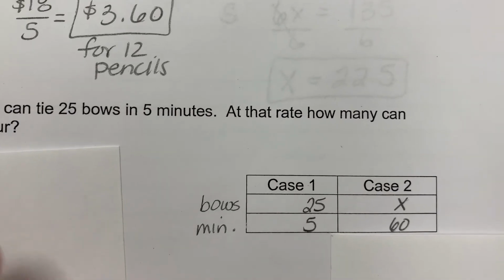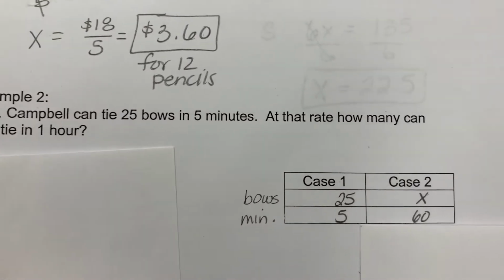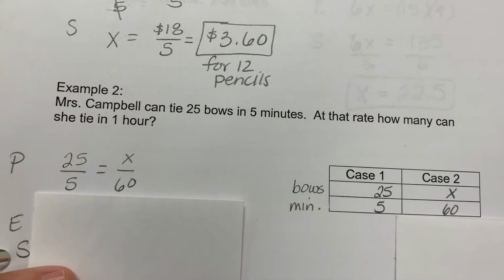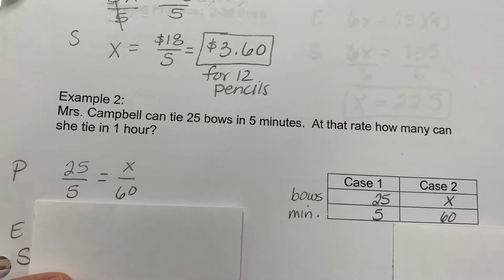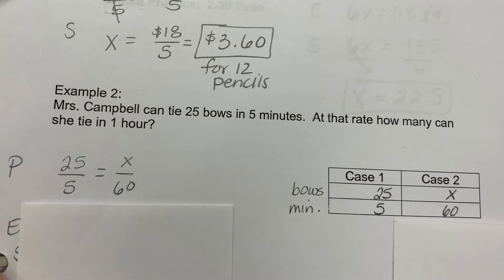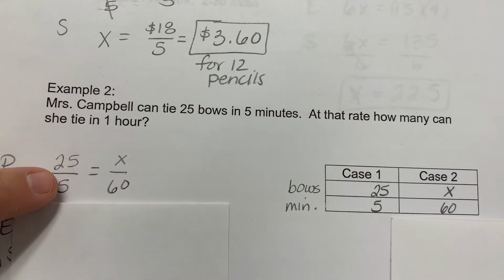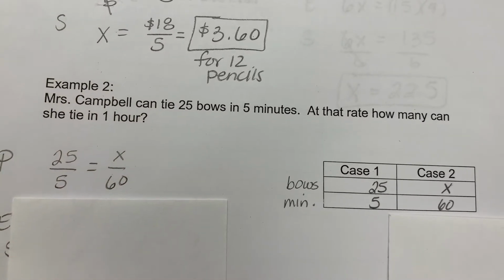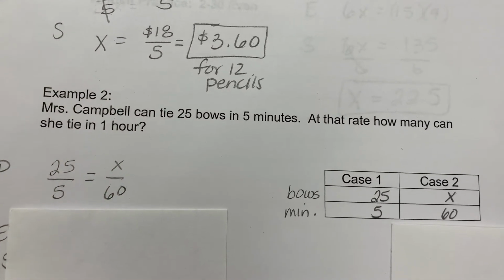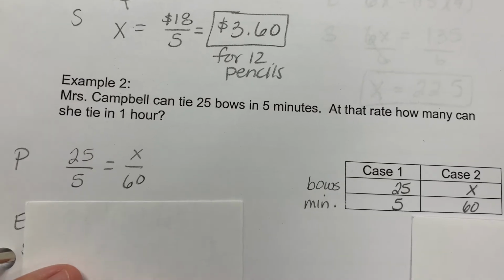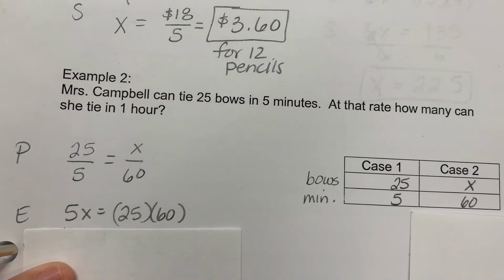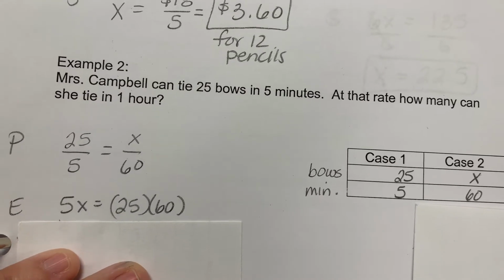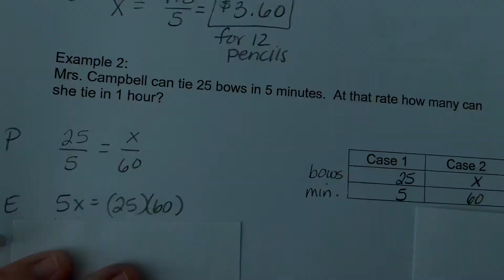So we come over here and we set up our proportion. Our proportion looks like 25 is to 5 as x is to 60. And you'll hear me talking this way: 25 is to 5 as x is to 60. Because proportions are constant rates, we can talk like that. So the equation comes out 5x equals 25 times 60. We're cross multiplying. Now we're going to divide.